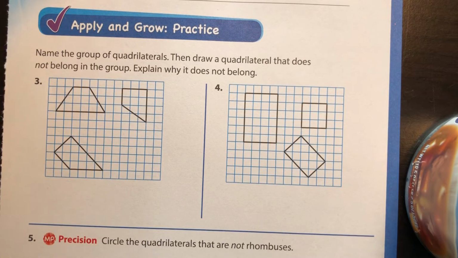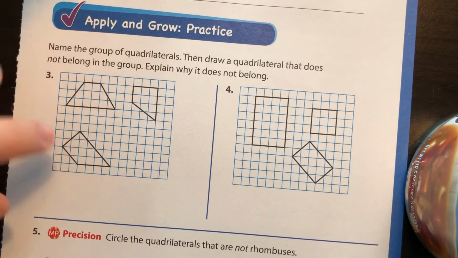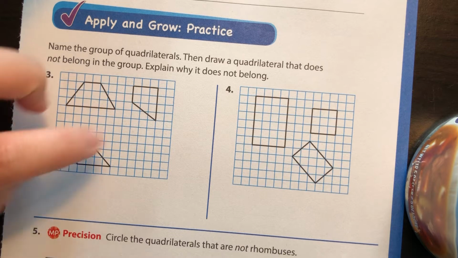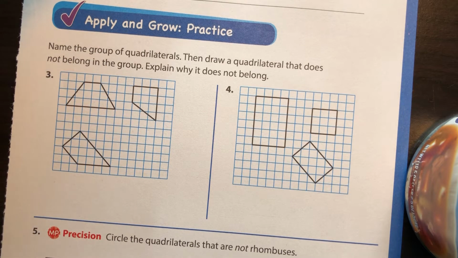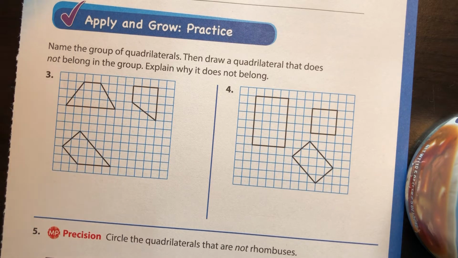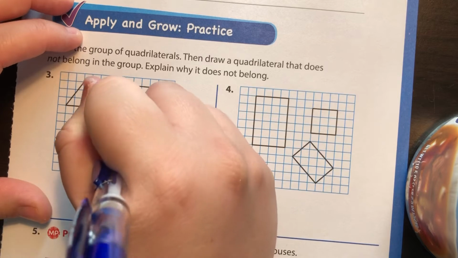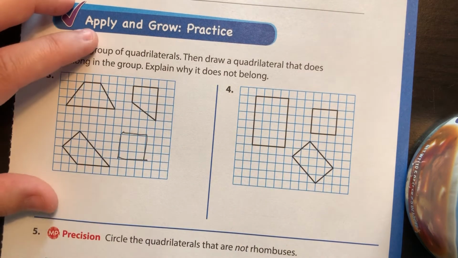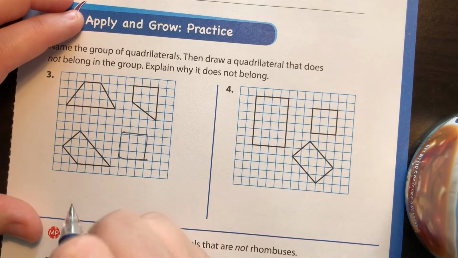Name the group of quadrilaterals, then draw a quadrilateral that does not belong in that group and explain why it does not belong. All of these guys are what? Ugly cousins, trapezoid, trapezoid, trapezoid. They all have only 1 pair of parallel sides. So if I have to draw a quadrilateral that does not belong, I just need to draw a quadrilateral that has 2 pairs of parallel sides. That would be a square, for example. He does not belong.